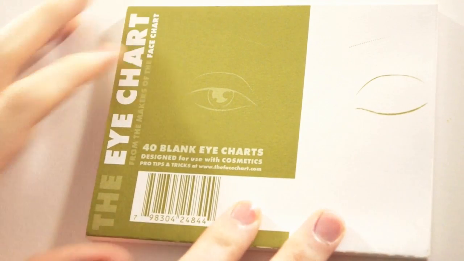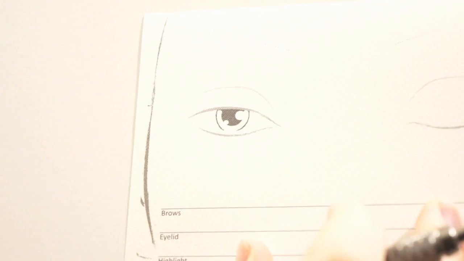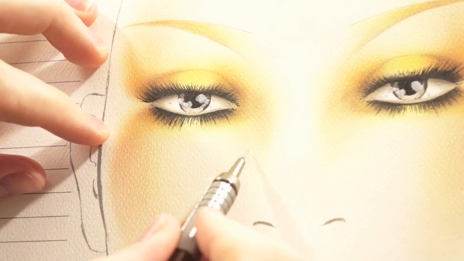I'm going to be using a few blank eye charts that I have here. These are, of course, available on thefacechart.com. Now, there are a lot of different products that you can use to create lashes, and we'll talk about these in a second, but before you get started, it's important to map things out a bit.